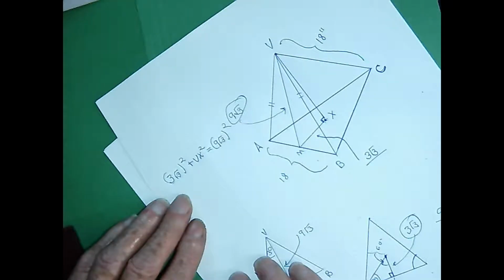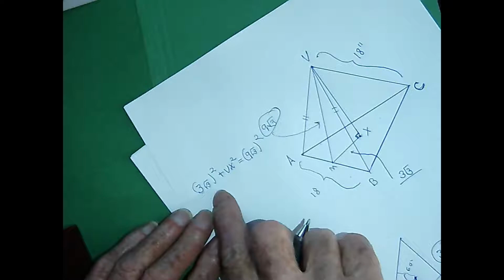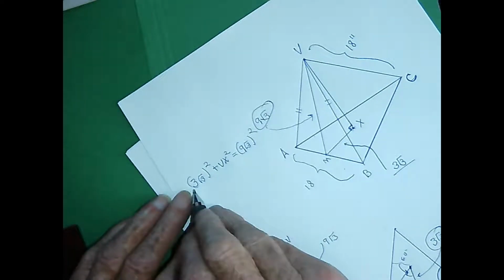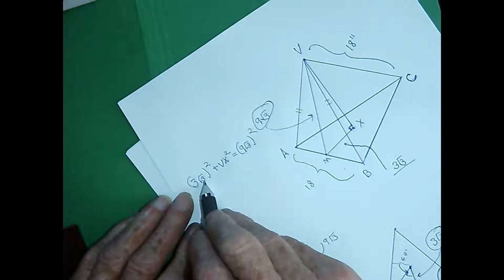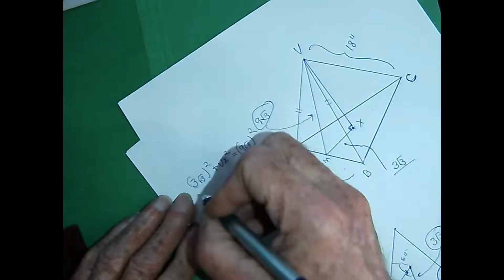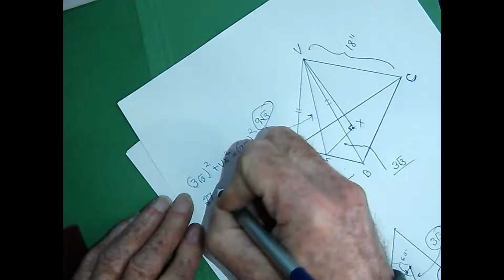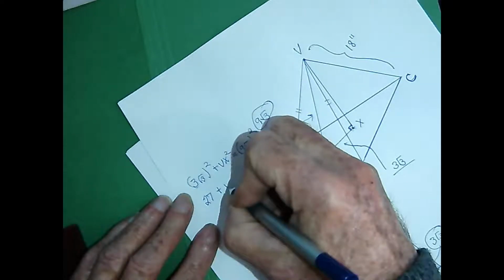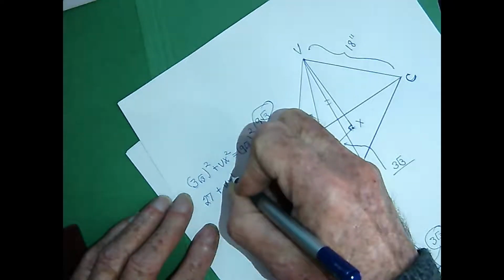Careful treating these interesting numbers. 3 squared, I'm going to square the 3. It will become a 9. I'll square the square root of 3. It becomes a full-on 3. So this becomes 9 times 3. We get 27. Plus Vx squared equals, and you square this one.